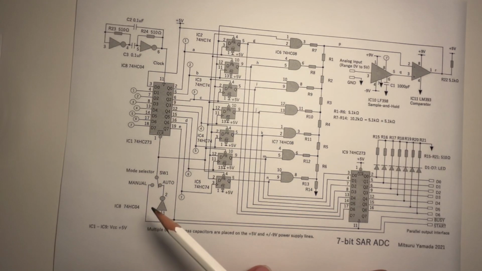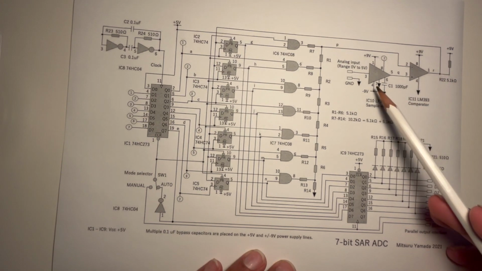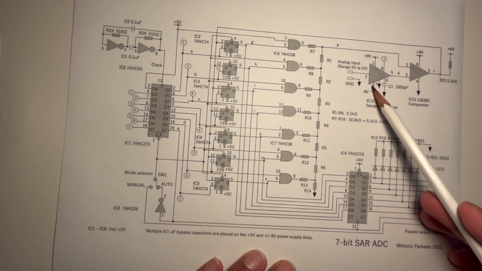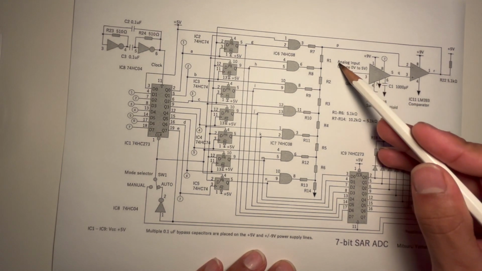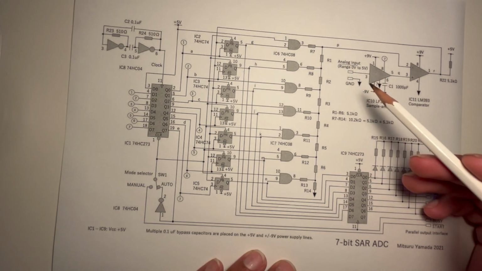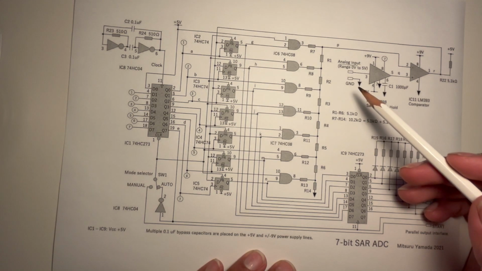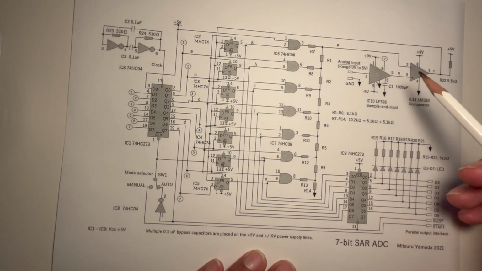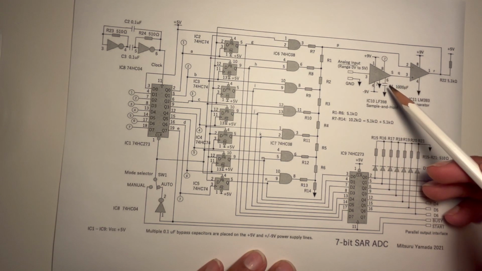Starting when the switch is flipped, this sample and hold IC here temporarily holds the voltage on the analog input that will be read. This prevents the voltage from changing during the conversion process, which could lead to a distorted digital signal. Once the voltage is stored in this capacitor on the sample and hold IC, the conversion process starts.